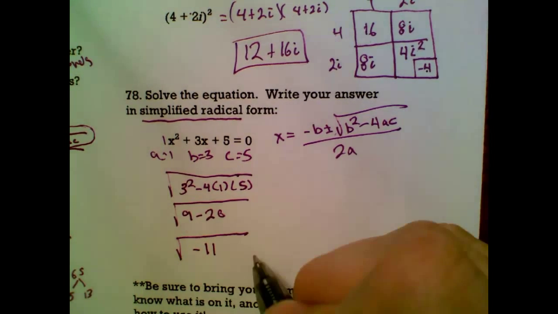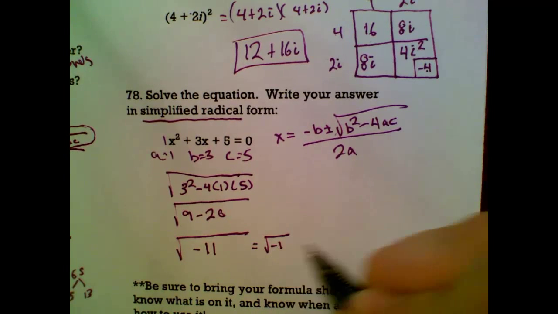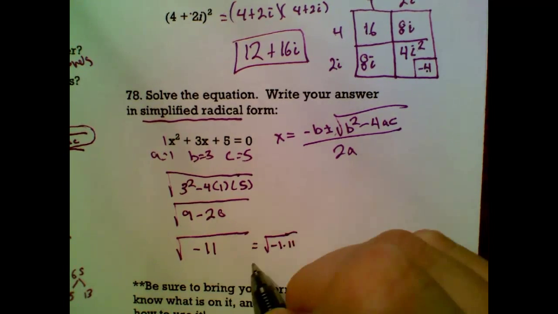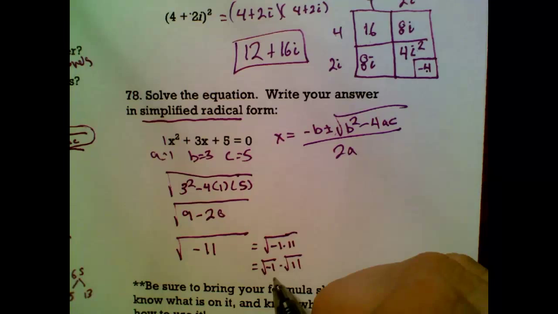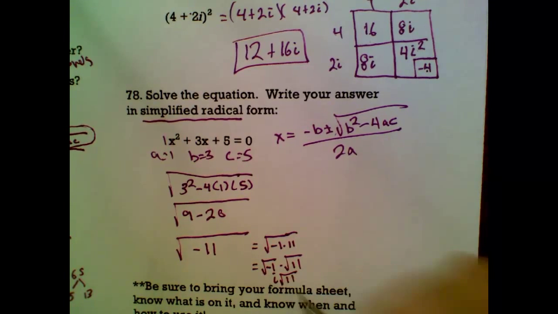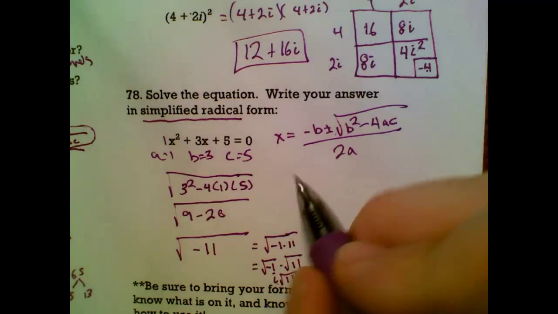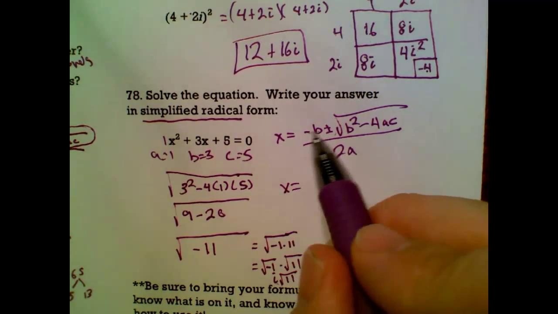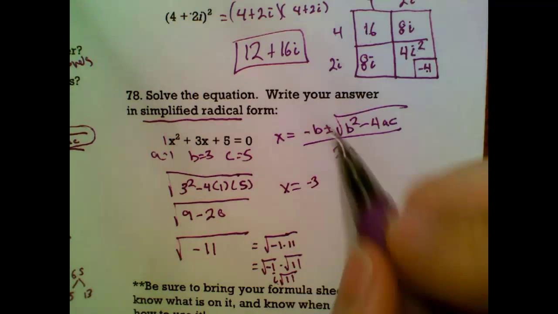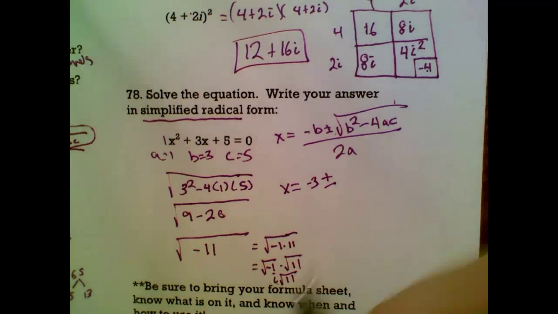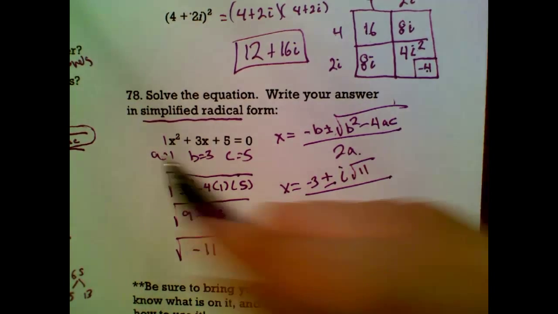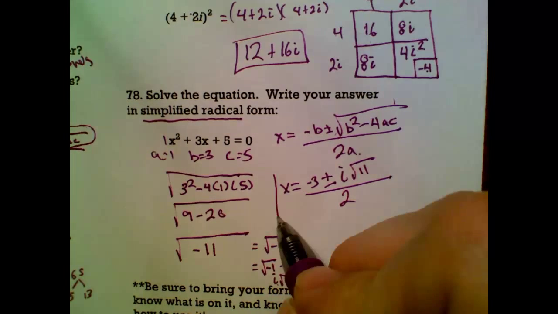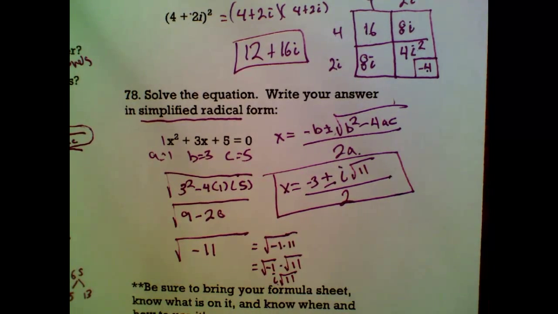Well, the square root of negative 11 is really equal to the square root of negative 1 times 11. This is really equal to the square root of negative 1 times the square root of 11. Well, we know the square root of negative 1 is defined as i, so really we have i square root of 11. That's what we're going to put up for our discriminant here. Let's rewrite this as x equals, we've got negative b, that's negative 3, plus or minus, this turned out to be i square root of 11, all over 2 times a, well, that's just 2. And there is your solution. So that is the last problem on page 6 of this review packet.